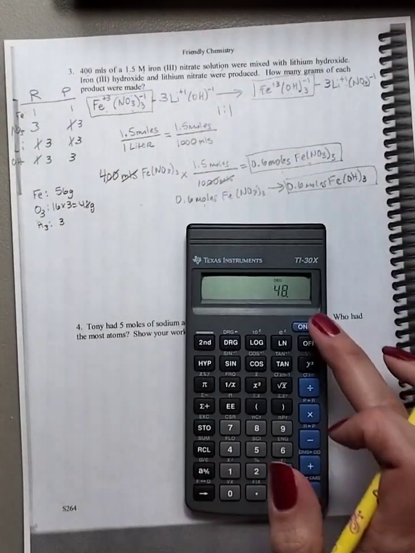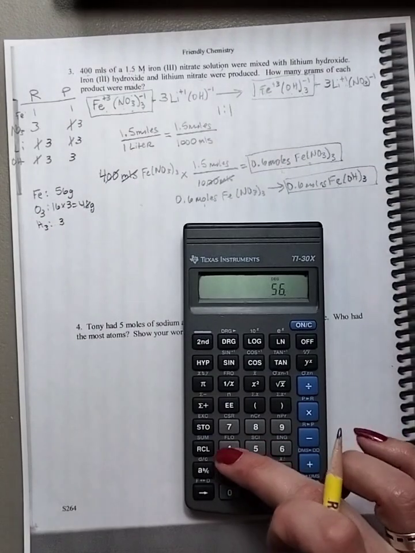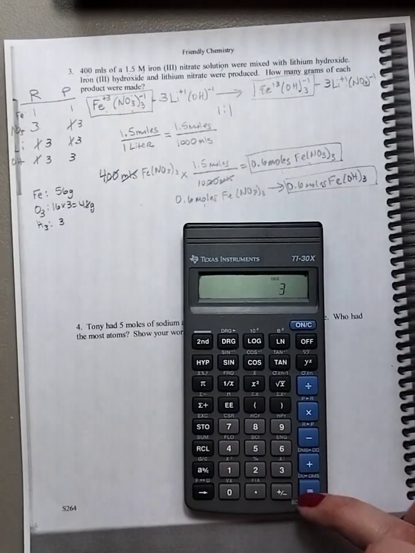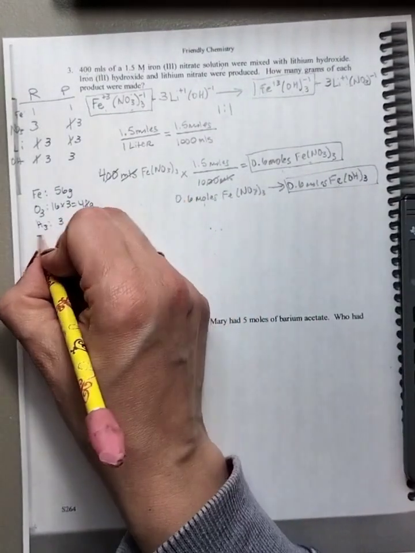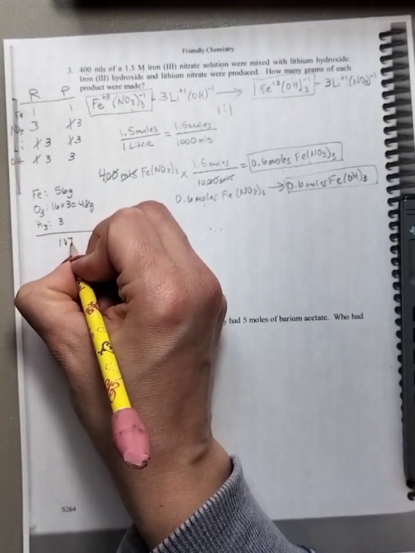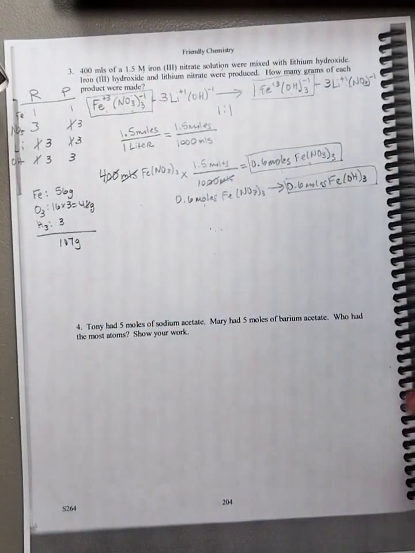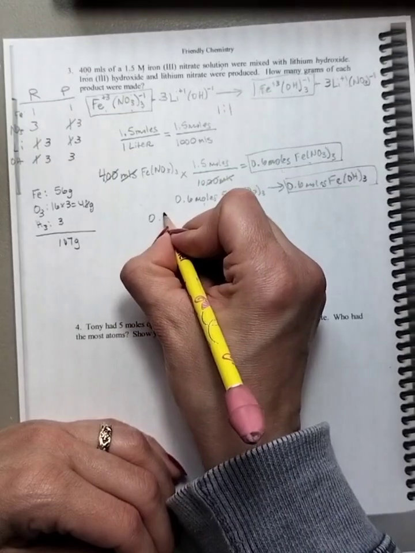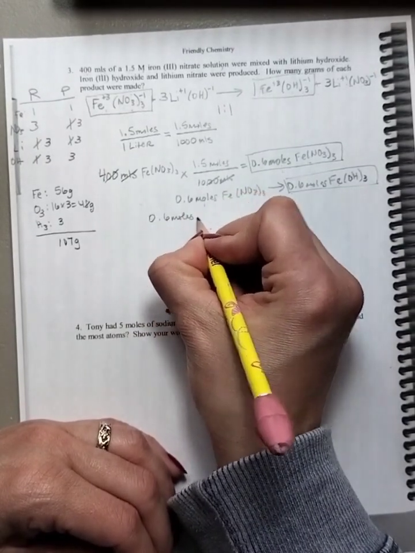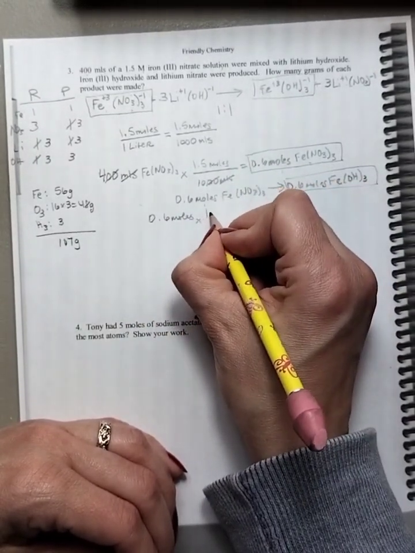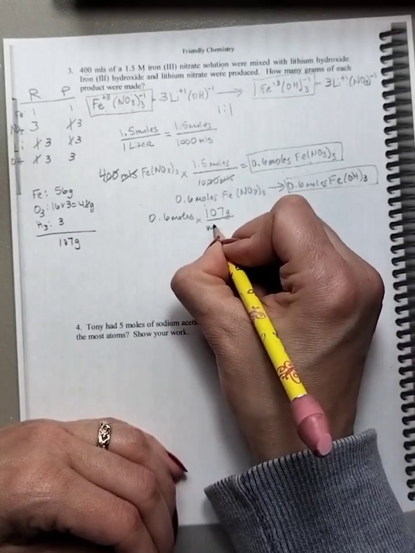So 56 plus 48 plus 3 is 107. So that's 107 grams. So 0.6 moles times 107 grams per mole.